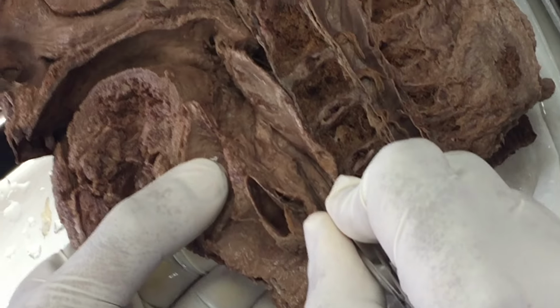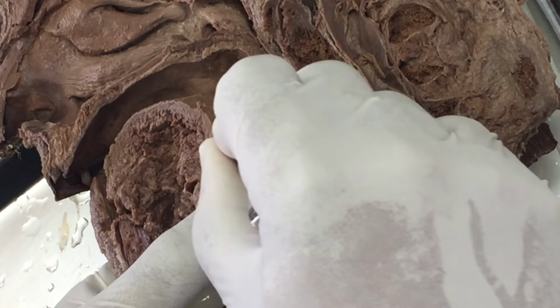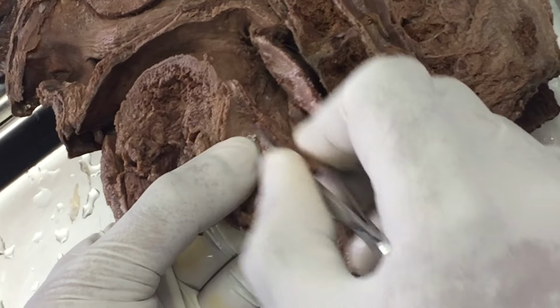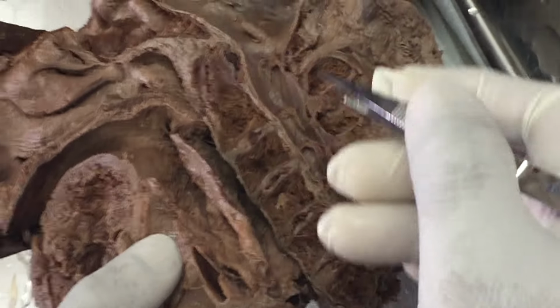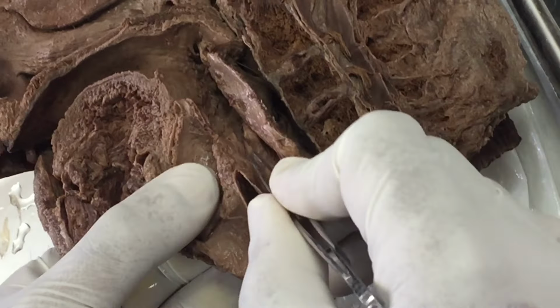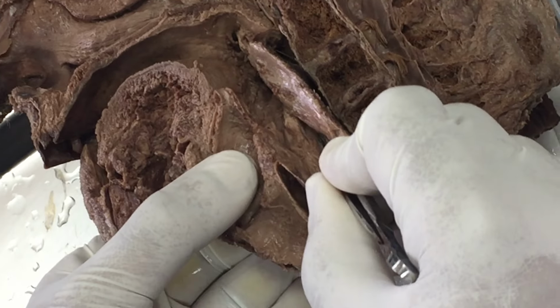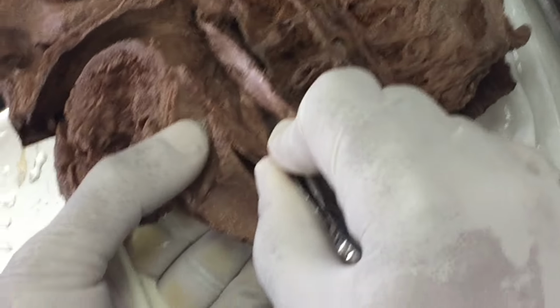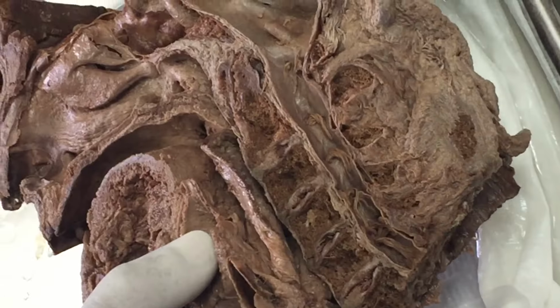Deep to the pyriform fossa, whenever you take food, it gets accumulated in the pyriform fossa. So it can lead to infection. The food debris can get infected here. So in order to clean the food debris, you have to be careful not to rupture the mucous membrane. Deep to that is the internal laryngeal nerve. Any damage to the internal laryngeal nerve is going to affect the voice.